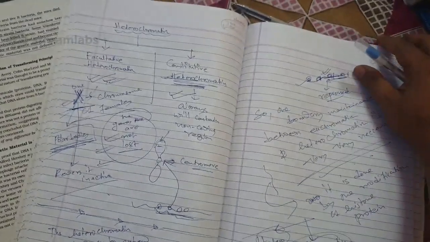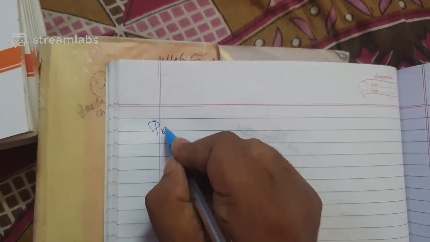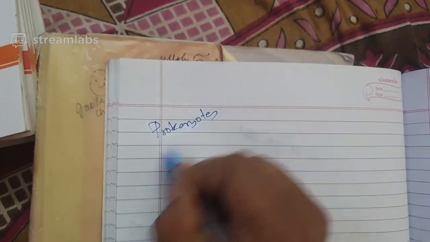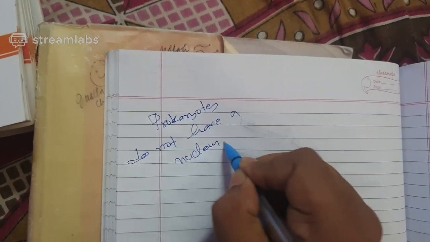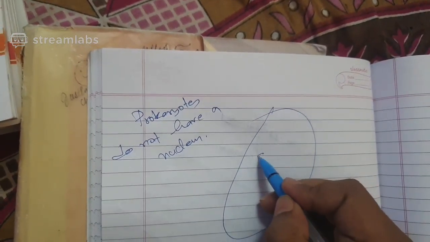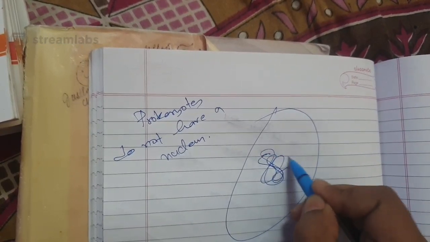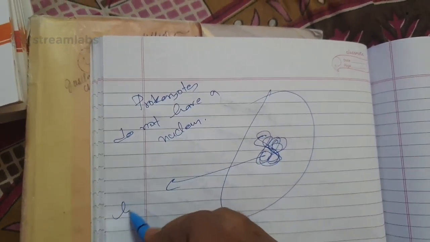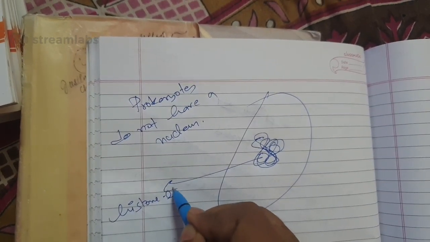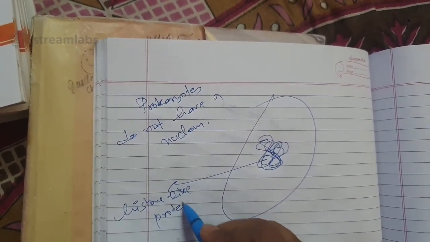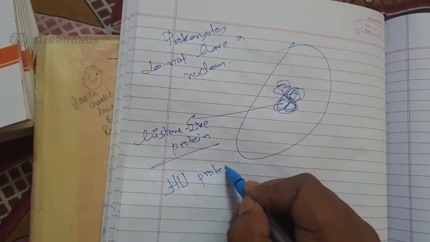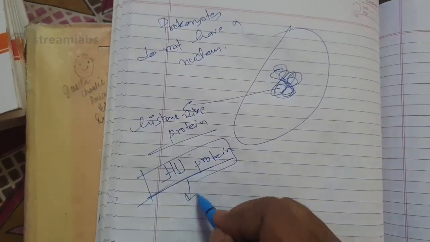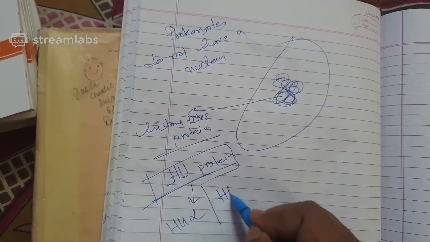Now going into the prokaryotic thing. See, prokaryotes do not have a nucleus, right? In their cell, the DNA is supercoiled around the protein which is called histone-like protein. But basically it is also known as HU protein. The HU protein has two subunits, HU alpha and HU beta.